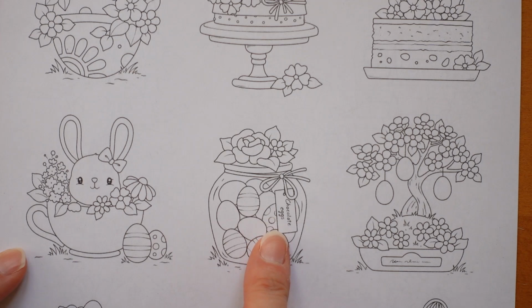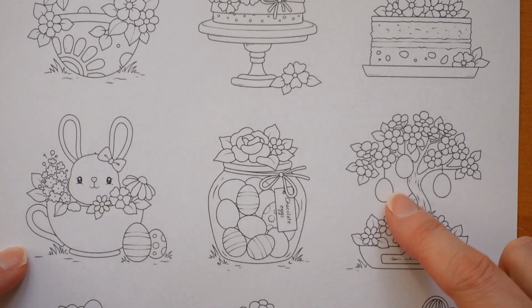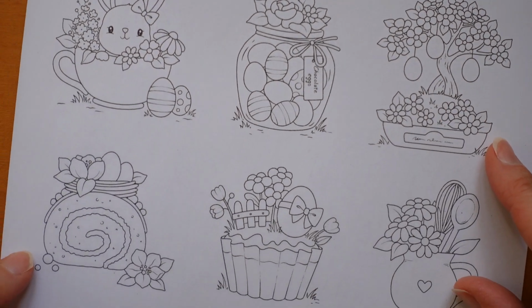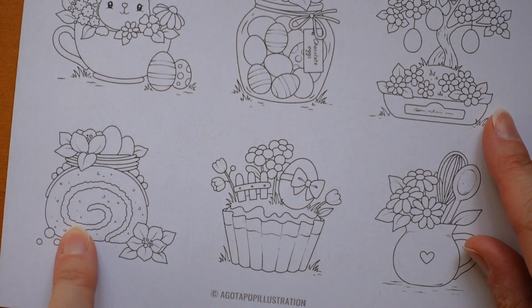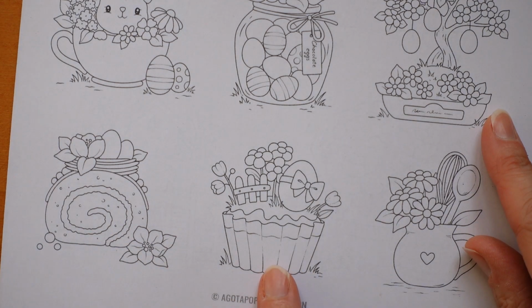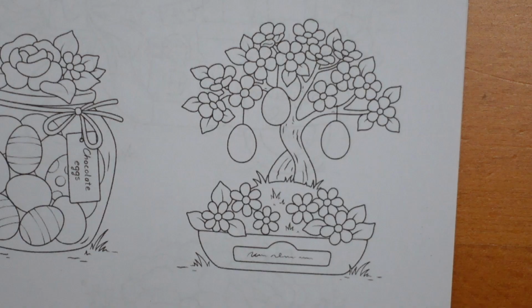A bunny, a jar of eggs, and this one is the one I'm going to colour. I just love little bonsai trees, so I'm going to colour this one, the eggs. And then we have a very delicious looking cake, like a Swiss roll, nom, and a cupcake with a gate and a jug. So I'm just going to stop the video, close the blind, reset the camera light, etc., and then we're going to do some colouring.